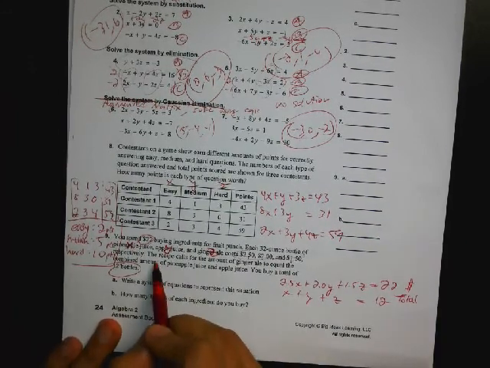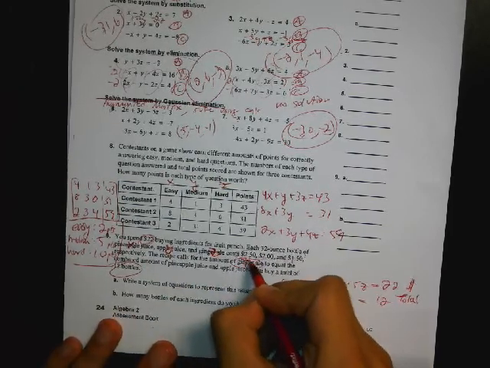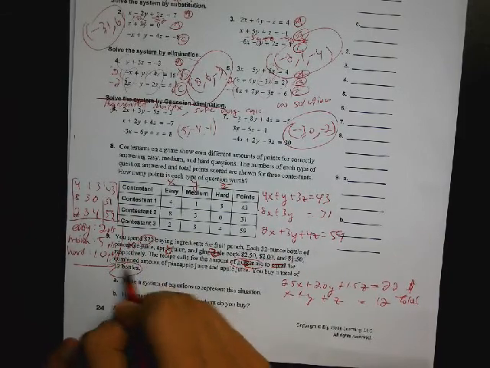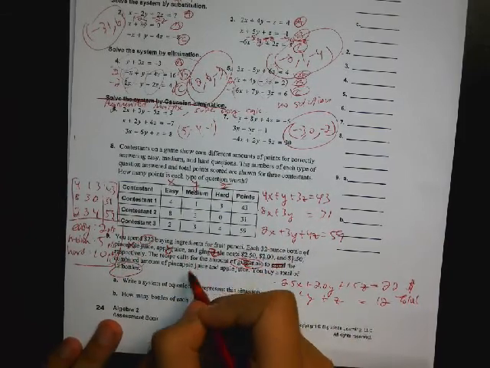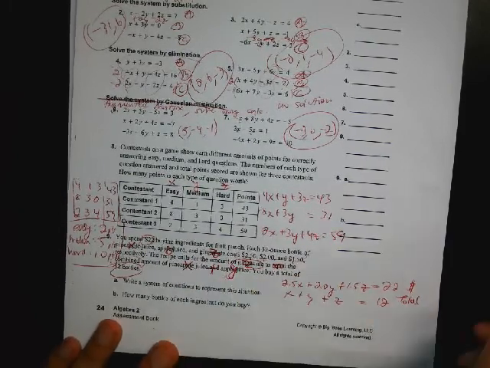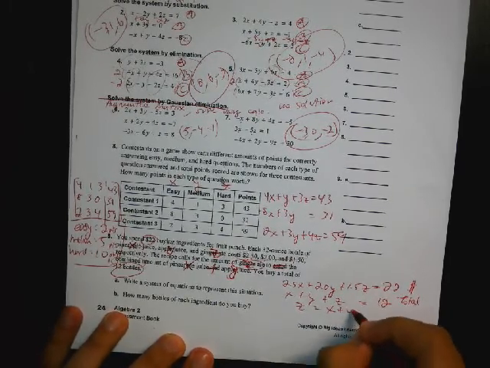And our last one says the recipe calls for an amount of ginger ale, which was Z, to equal the combined amount. Combined means addition. Pineapple juice, which was X, and apple juice, Y. So X plus Y. So our last equation is Z equals X plus Y.